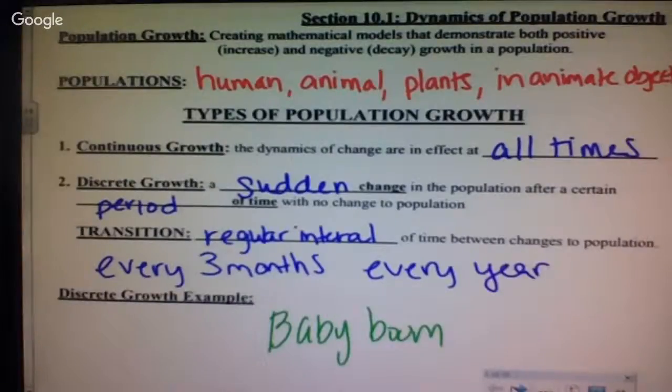Or another discrete growth example would be you hit the lottery for $20,000 and you deposit that. You're not getting $20,000 every week. It's not continuous. It's all of a sudden you win all this money. Yay, you! If only we could all be that lucky.